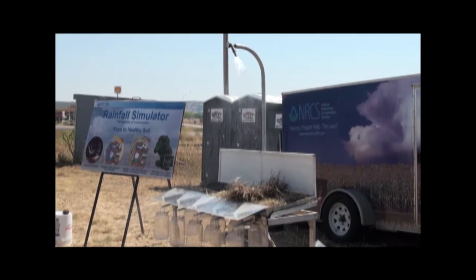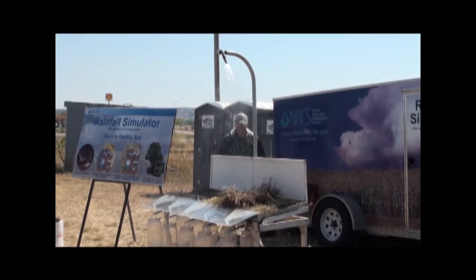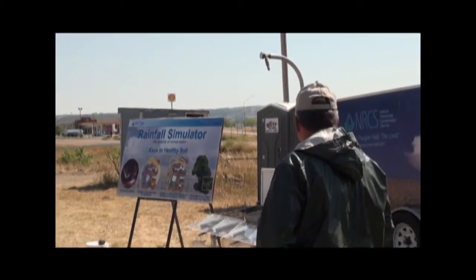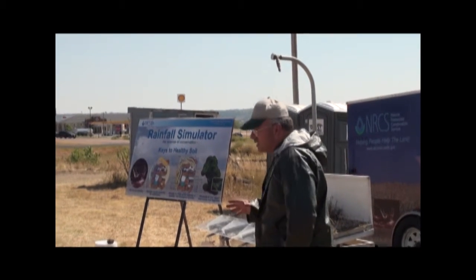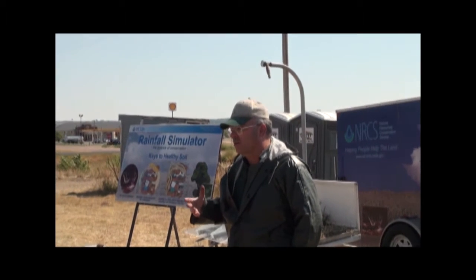This is NRCS's Rainfall Simulator. I actually like to call it a soil quality or soil health test. Really, what we're going to do here today is look at a number of different soil characteristics. We'll talk about those a little bit more.